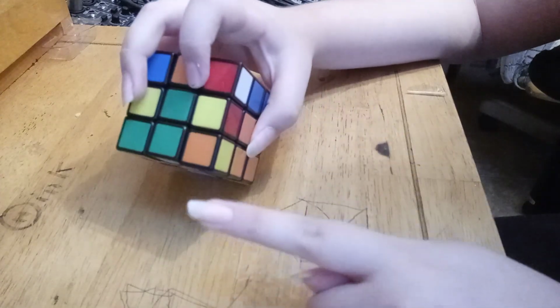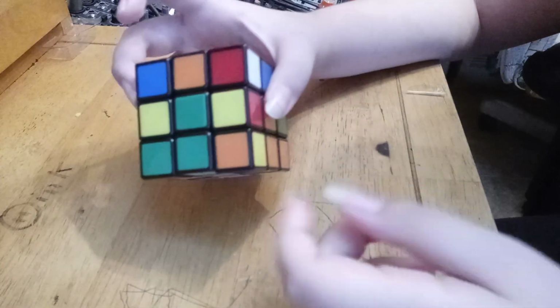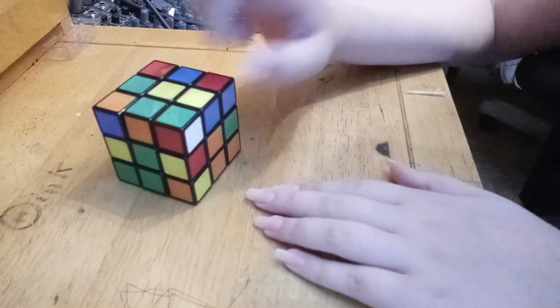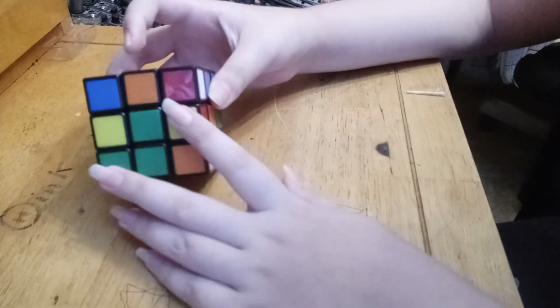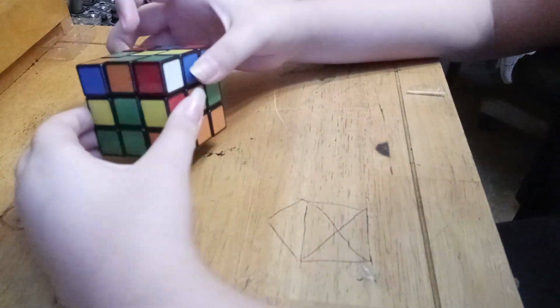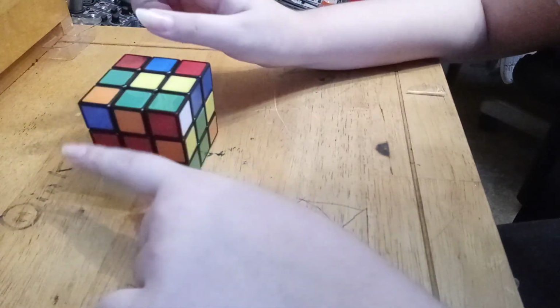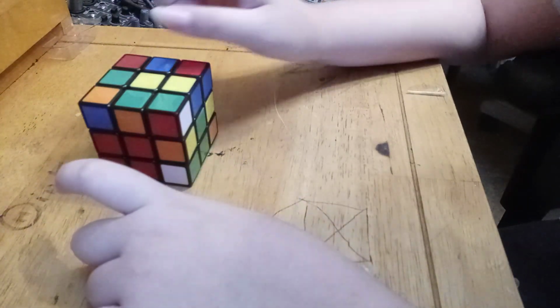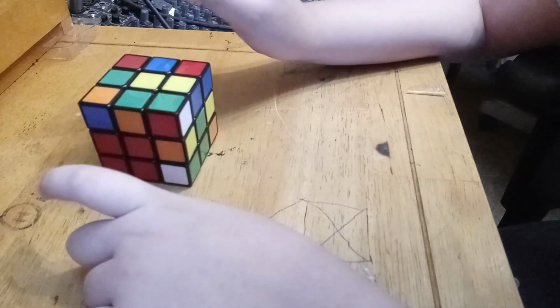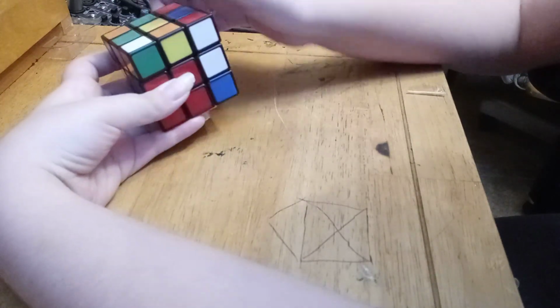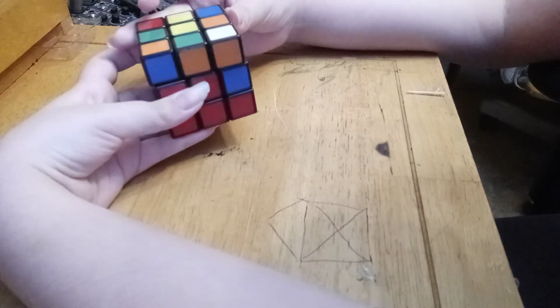Now what we're gonna do is make the first layer and also complete the white part. So now I have a little trick to make this go faster. So you see this little corner here has white, green, and red. You're gonna put it to there with the red and the green. And you're gonna do this algorithm, which is right, up, right counterclockwise, and up counterclockwise. So we got R, U, R prime, U prime. You see here, it's filled in.